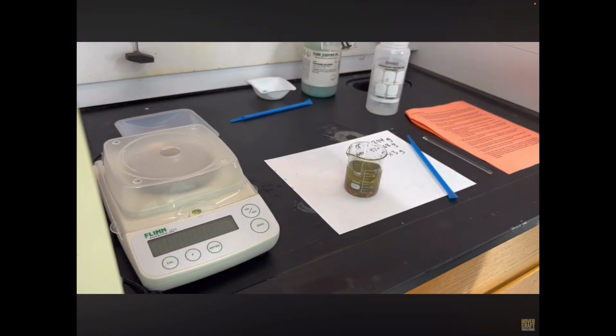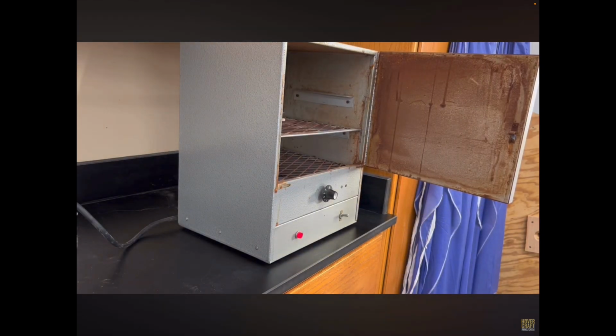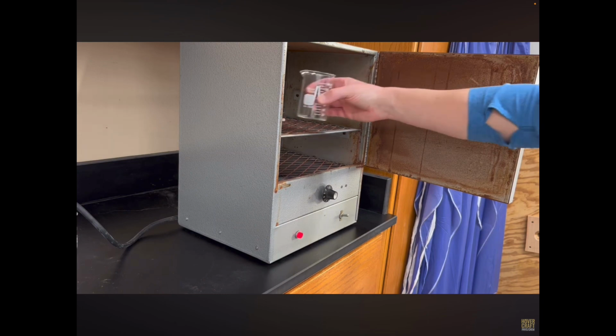So those are going to go to the drying oven, and I'll show you what that looks like in a minute. Doing the investigation, it'll be warm inside. There will probably be other beakers inside already drying, and you can just place your iron nails inside of that drying oven.